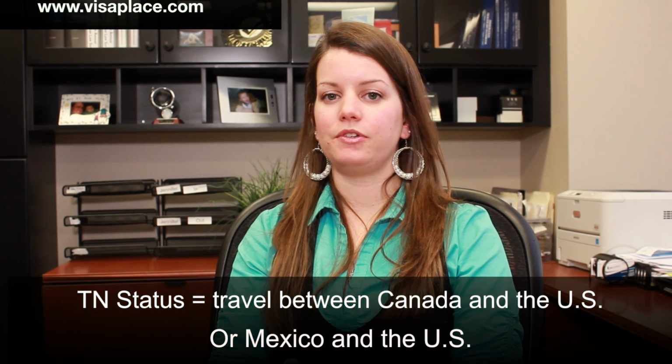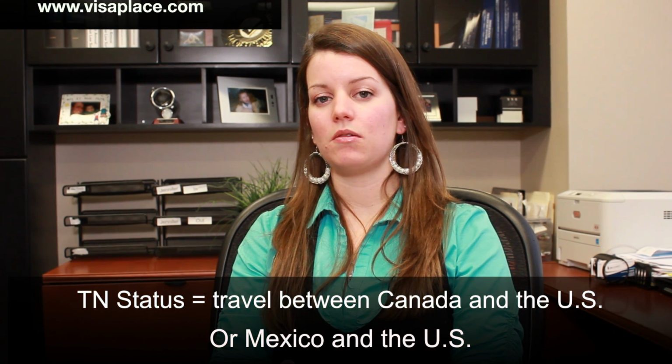The duration of this status is determined based on the offer of employment that you are provided. The status also allows you to travel freely between either Canada and the U.S. or Mexico and the U.S., depending on where you reside, because you're provided with a multiple entry visa.